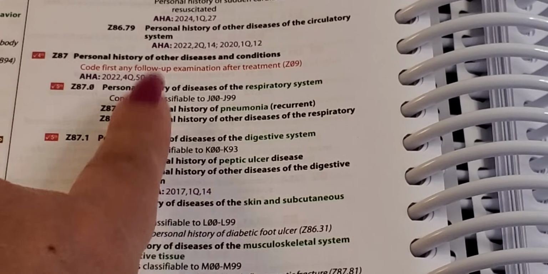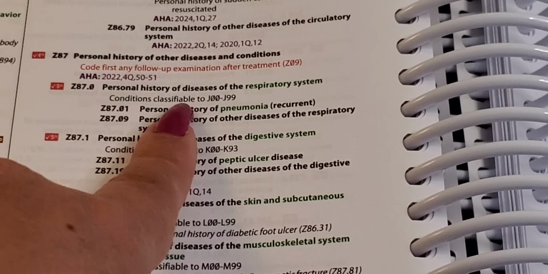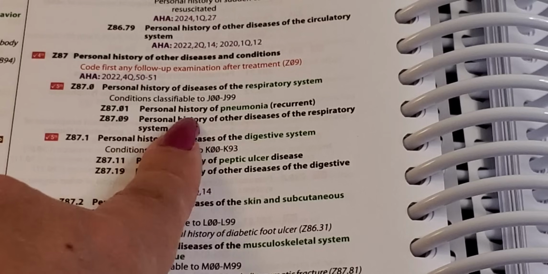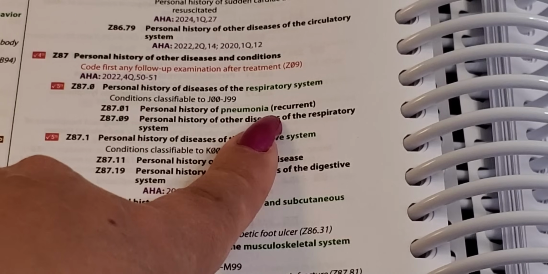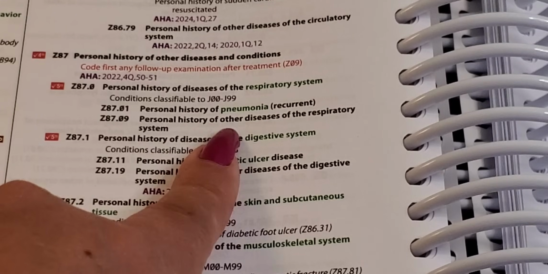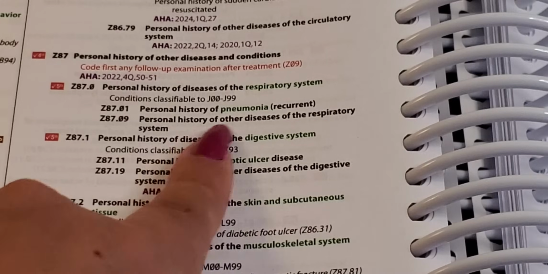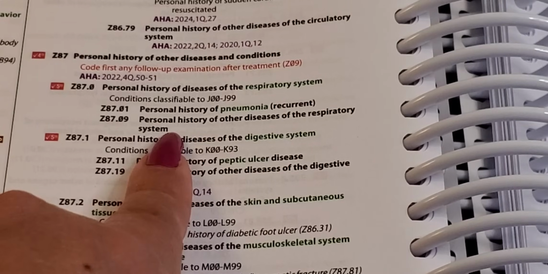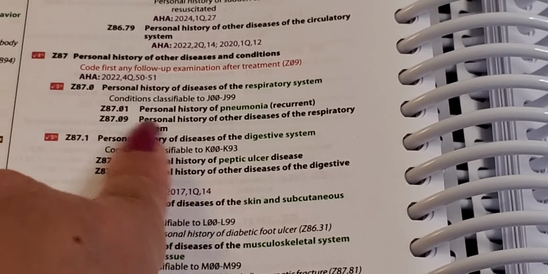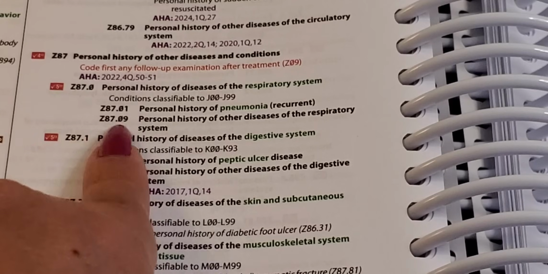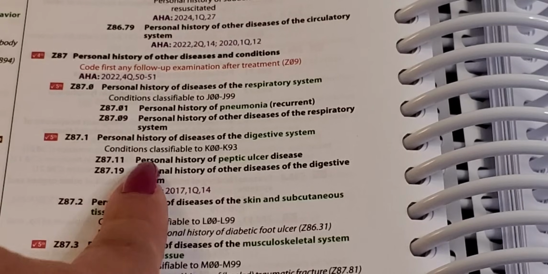So we know that would be appropriate, right? Whatever one it is, either history of pneumonia, recurrent, or personal history of other diseases of the respiratory system. So if it's not pneumonia, maybe it's bronchitis or something, then you want to go ahead and pick that up, right? So that's how you know.